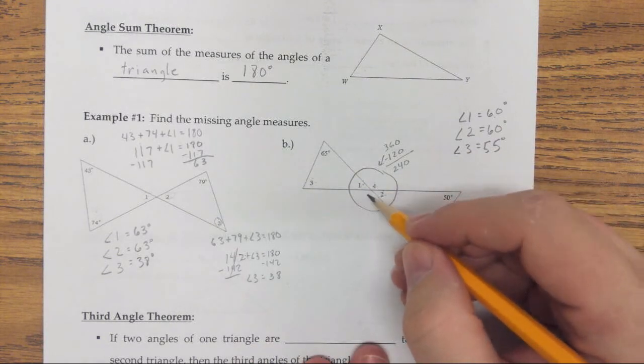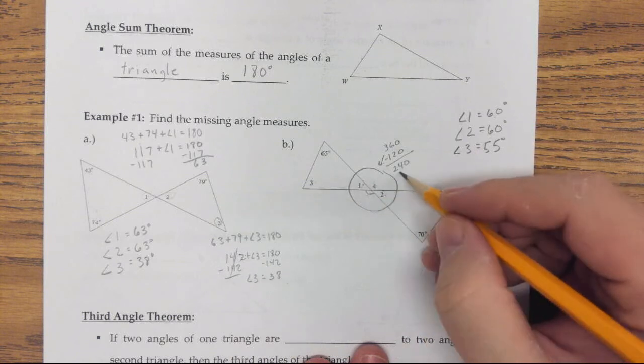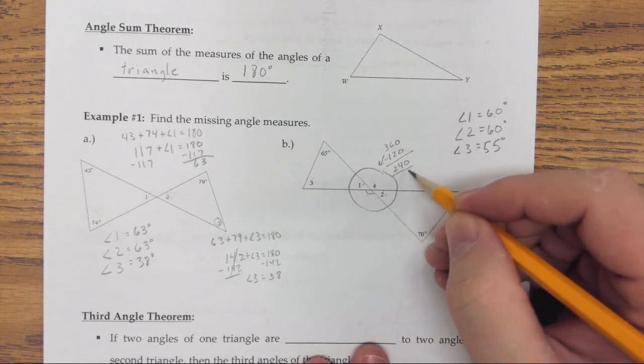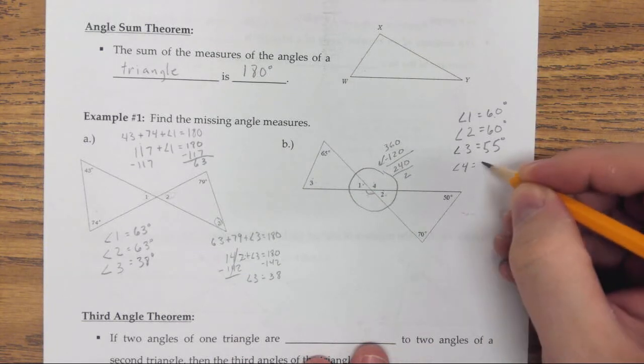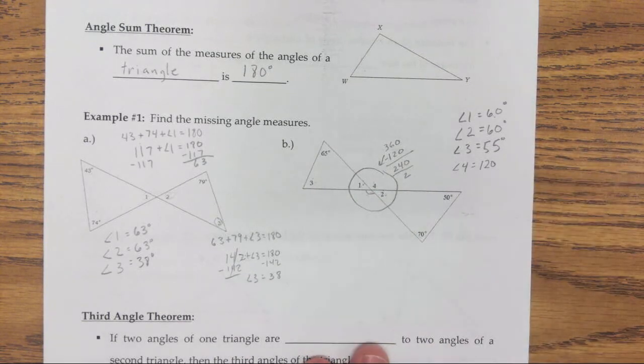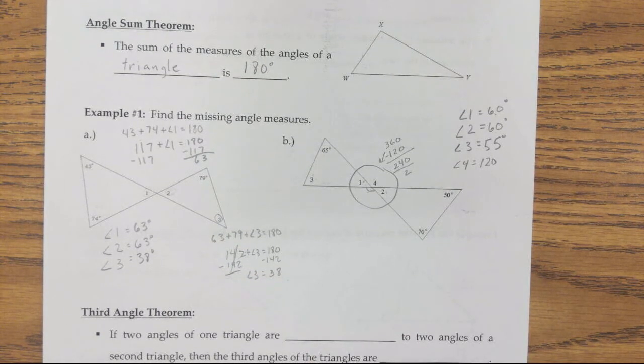Angle 4 and this angle are equal to one another because they're vertical angles, so I can divide this by 2. So angle 4 is equal to 120 degrees. That's how we mess around with those.